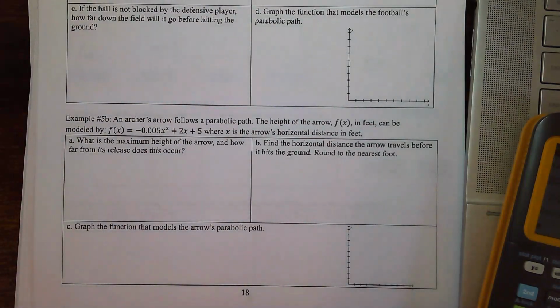two types of problems that you'll be looking at. Am I doing a maximizing, minimizing type of problem? Or am I finding when an object hits the ground, or finding a zero, which I call a solving problem? So am I doing a solving problem or a maximizing problem? Okay, in this case, I'm doing a maximizing problem.